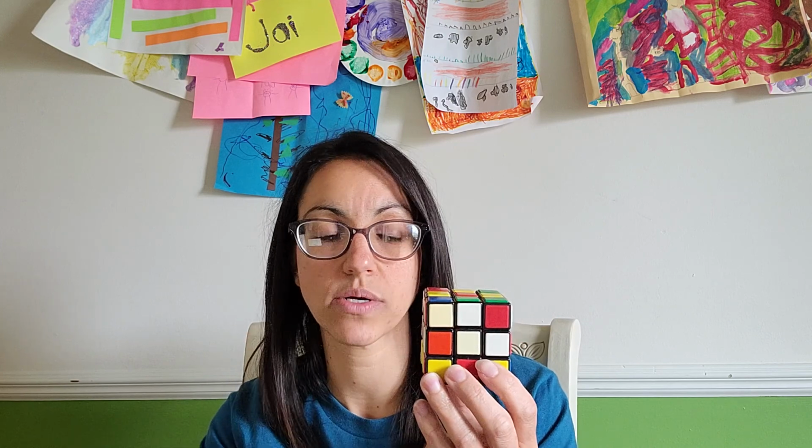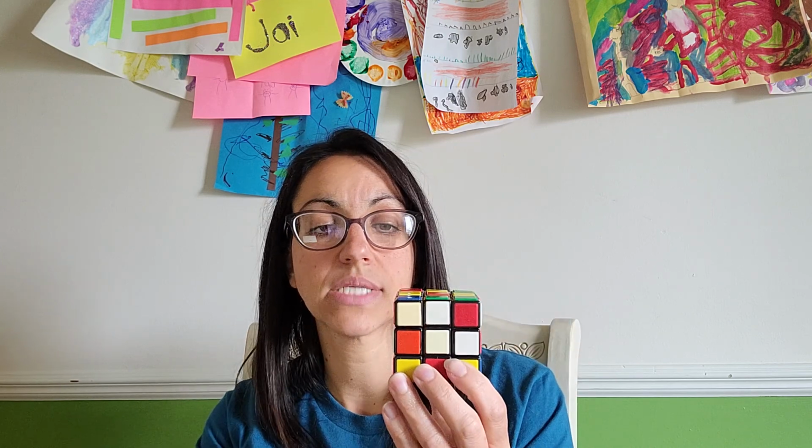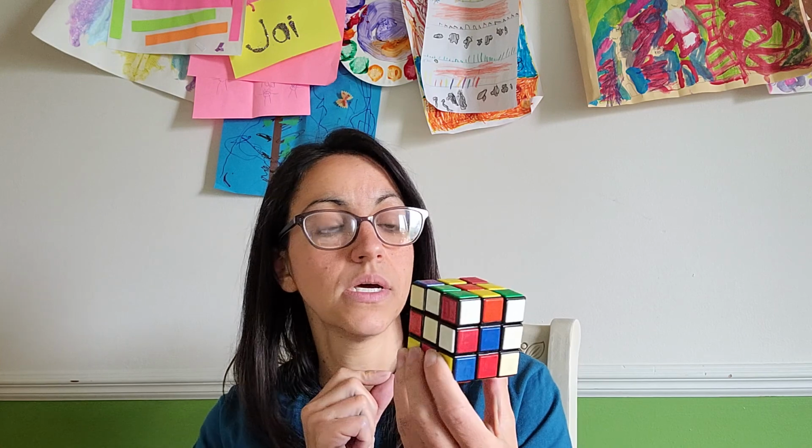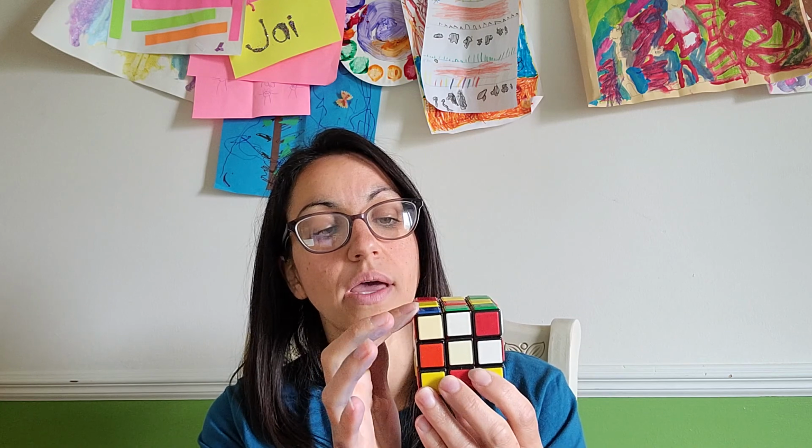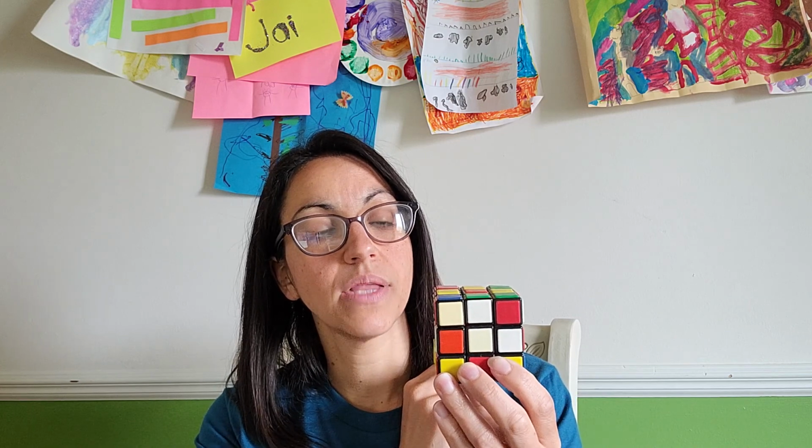Do you remember what vertices means? It's a fancy word for corner. So it's when 2 sides or 2 faces come together. Actually, when 2 faces come together, that's called an edge. Okay, but let's count our vertices.